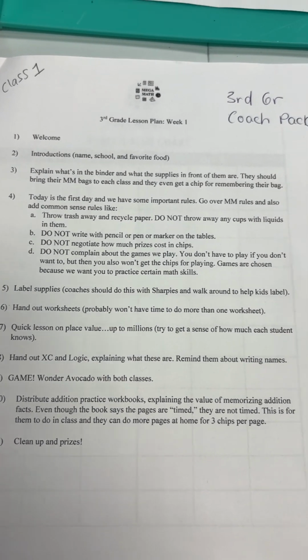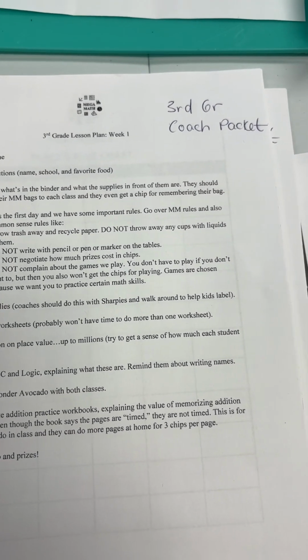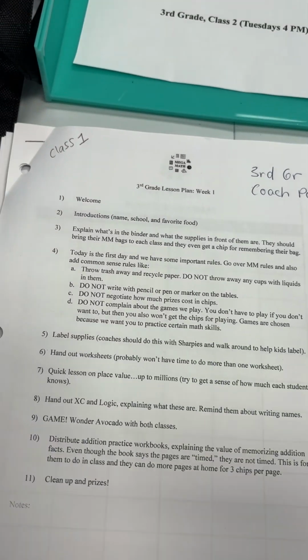It's going to be a fun day, and we really just want them to get excited about the program after day 1, and that's it.